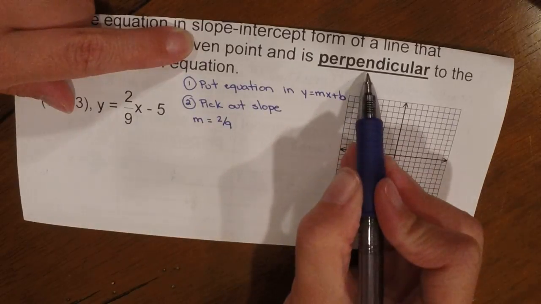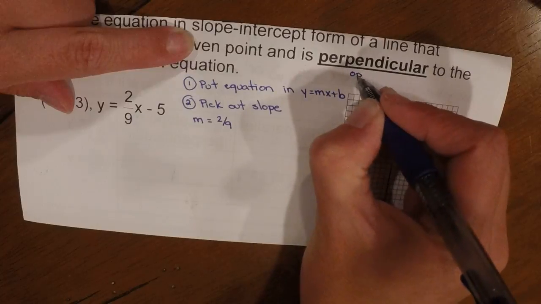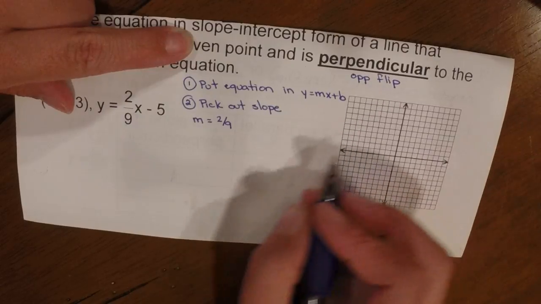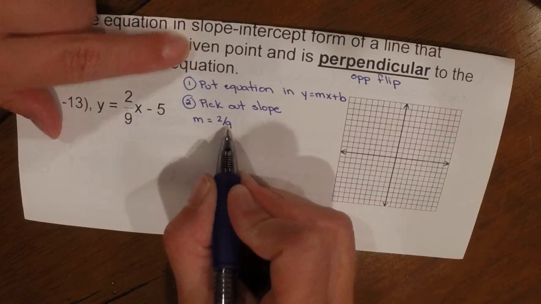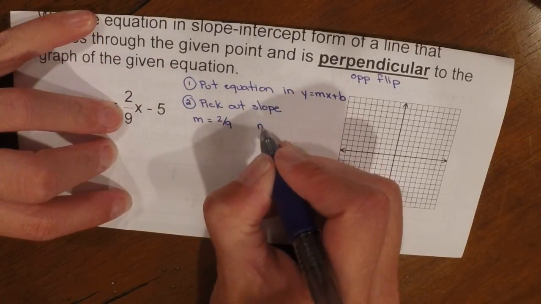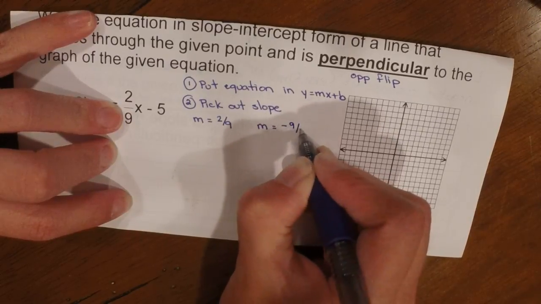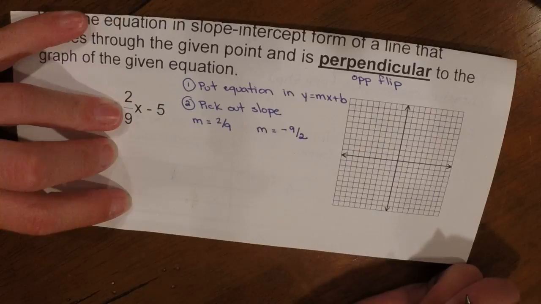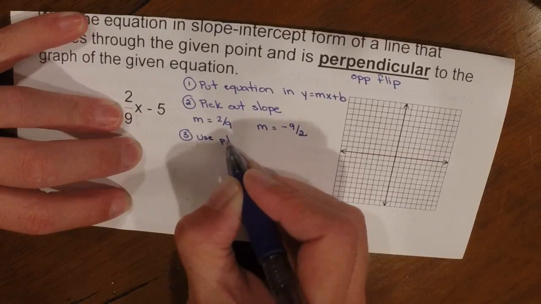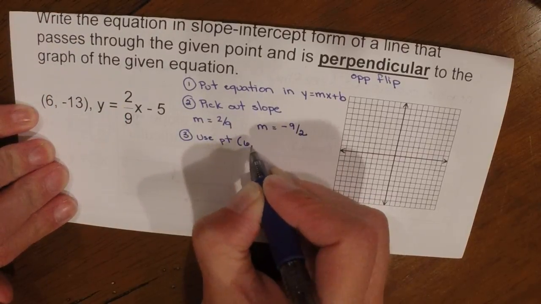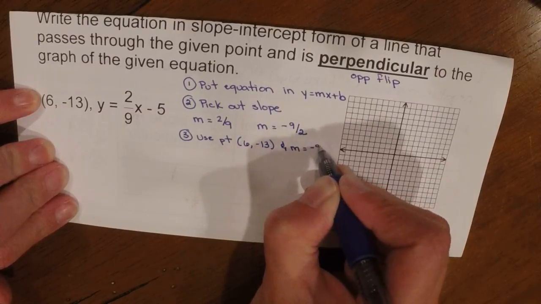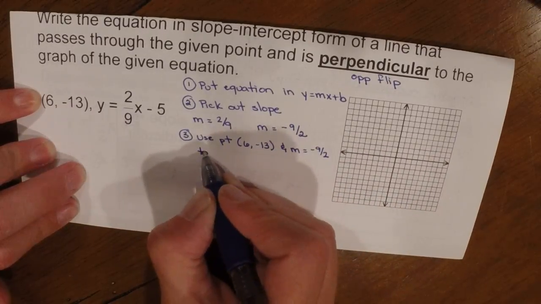But this time, our line is perpendicular. Remember, that means we have to do the opposite flip from what they gave us. So 2/9, if I flip it over, boop, and then change the sign, our slope would be -9 over 2. So then step 3 is to use the point that they gave you, so (6, -13), and the slope to solve for b.